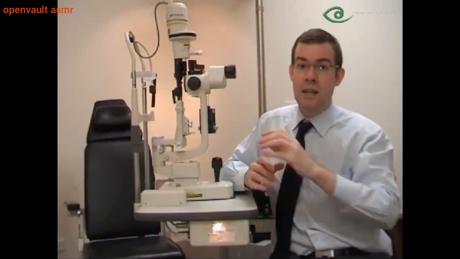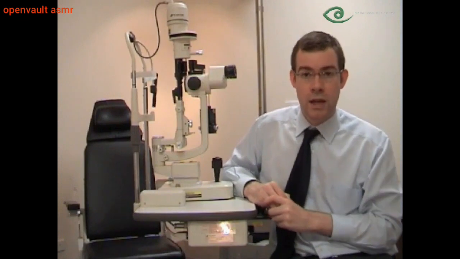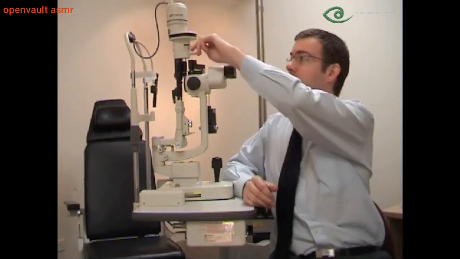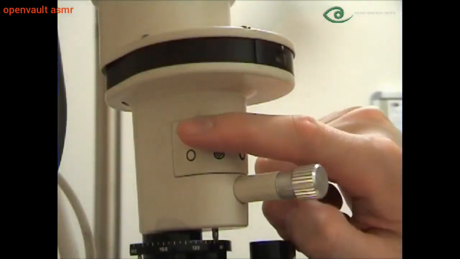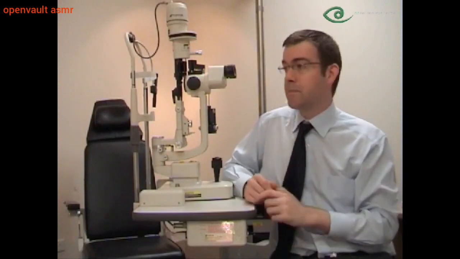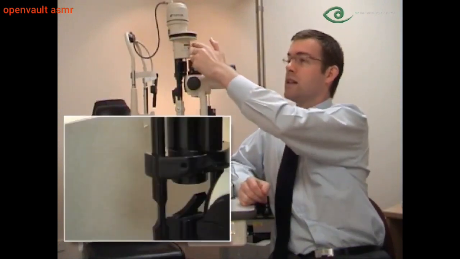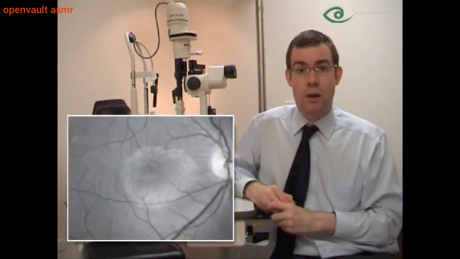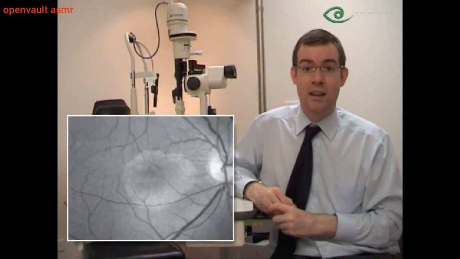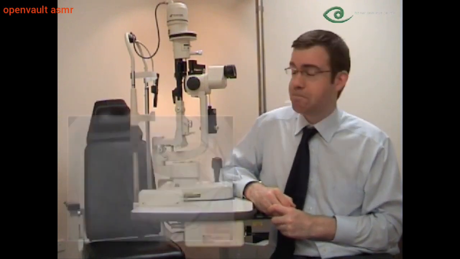This lever adjusts the number of filters, and we've got neutral density filters which influence the brightness of the light. In this position there is a full filter, half filter and no filter, giving you the brightest light. Moving the lever further to the right will give you a green or red free light. Under this light, objects which are red, such as blood vessels, will appear black, making them easier to visualize.